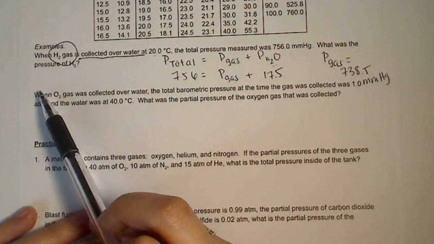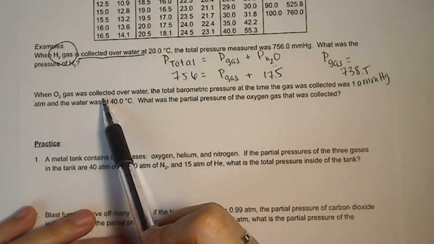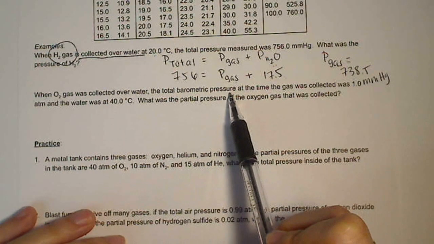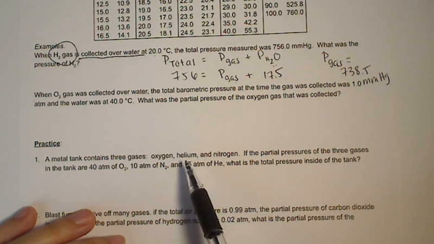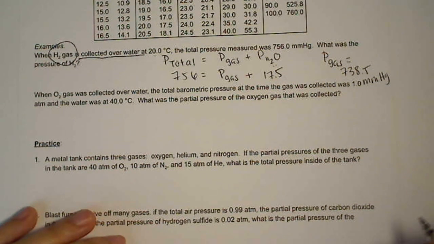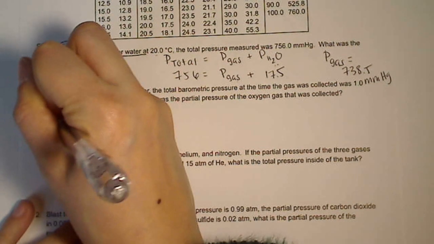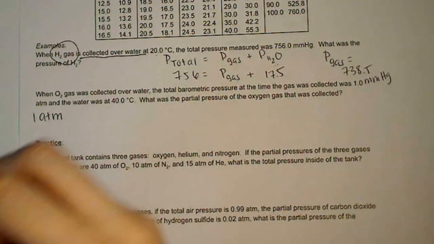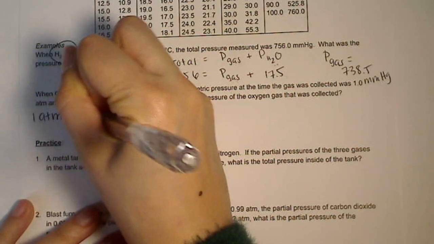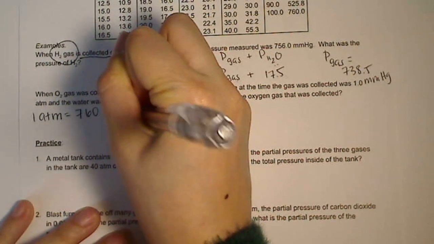When oxygen gas is collected over water, the total pressure at the time was 1 atmosphere. Well, 1 atmosphere is a standard unit of pressure. 1 atmosphere is equal to 760 millimeters of mercury.